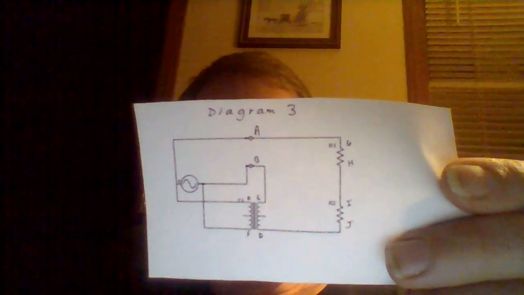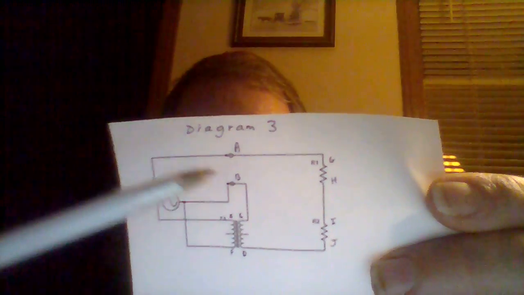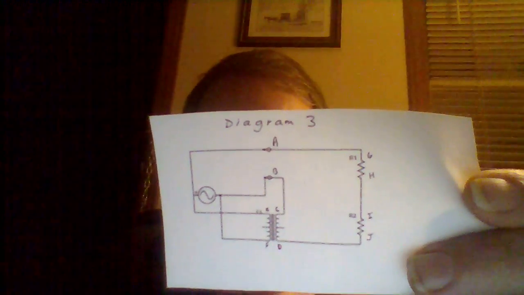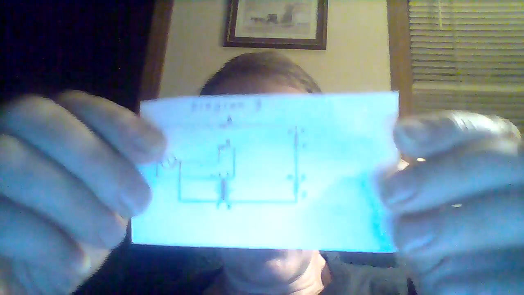Okay, now I think I explained everything I need to explain about this. So I'll just pause this for a minute. Okay, that's all I wanted to really explain about diagram 3. So in my next video I'll show the working prototype I have. But I want to talk about the speed of electricity and the wavelength of a 60 cycle or 60 hertz signal. So back to diagram 3.